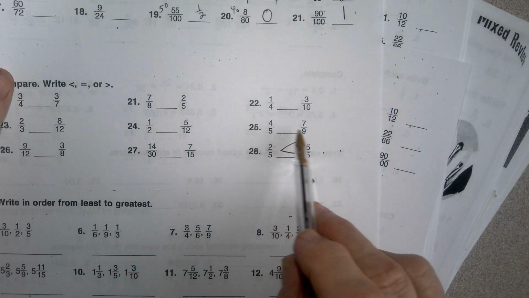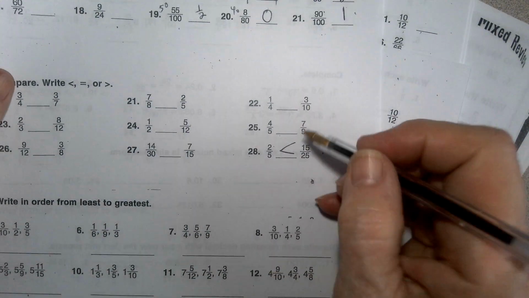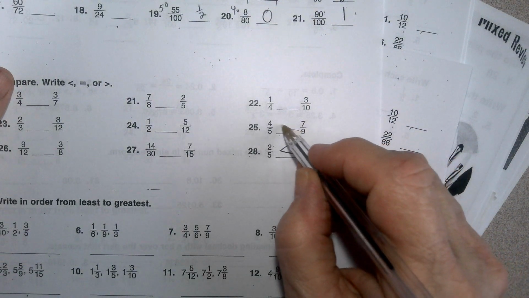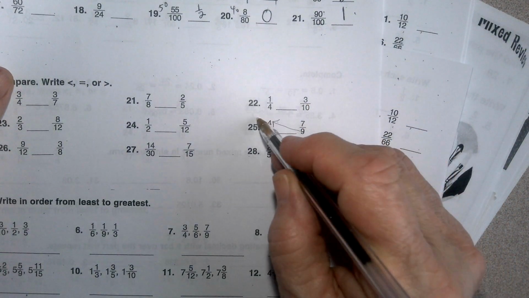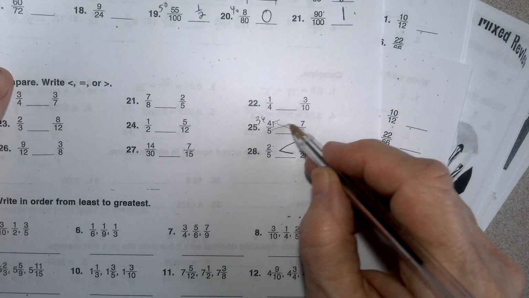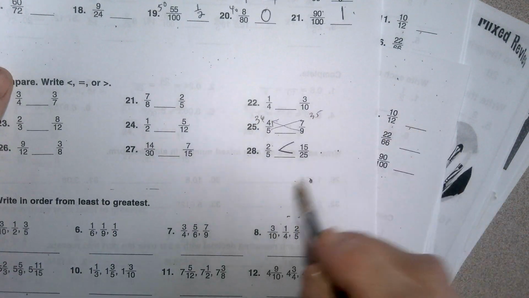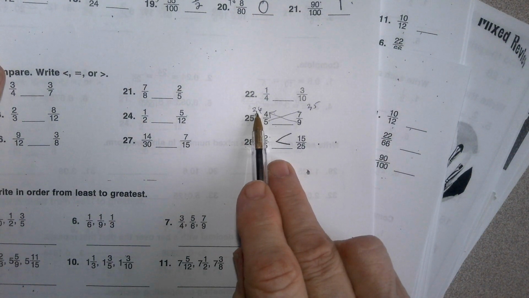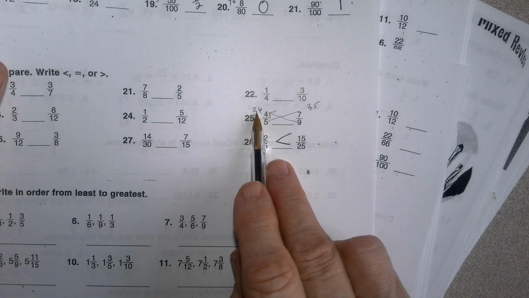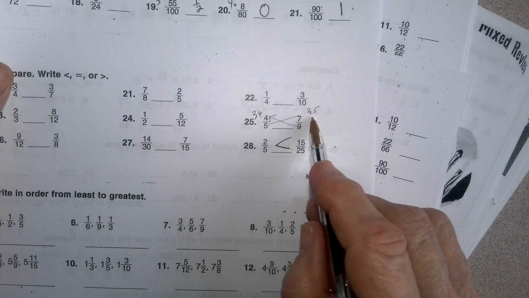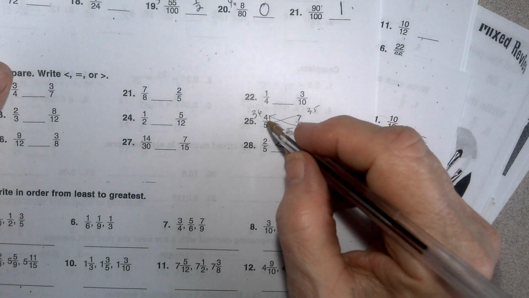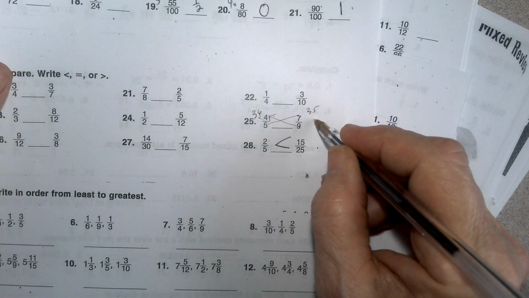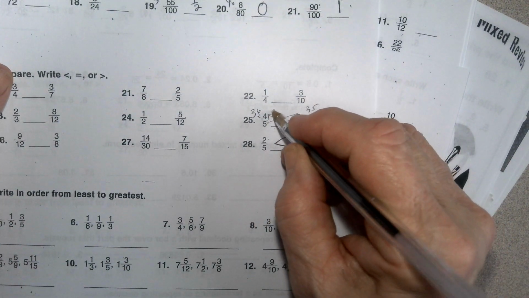Then sometimes I can't tell. So if you can't tell, you cross multiply in an upwards direction. 9 times 4 is 36. 5 times 7 is 35. These were so close you had to cross multiply. So 36 is what compared to 35? Greater. Greater. Thank you.